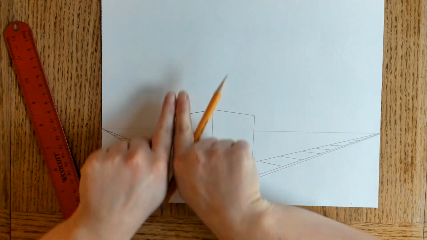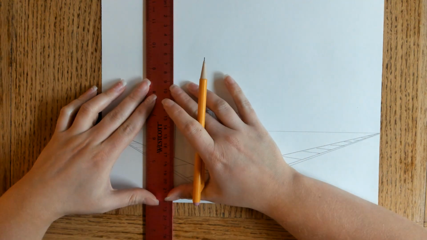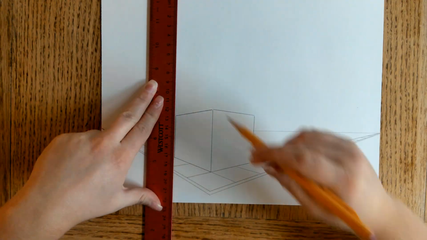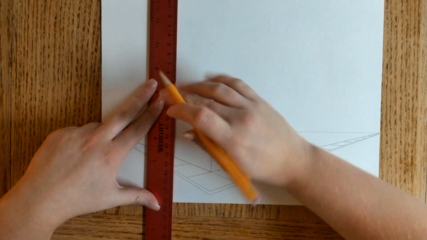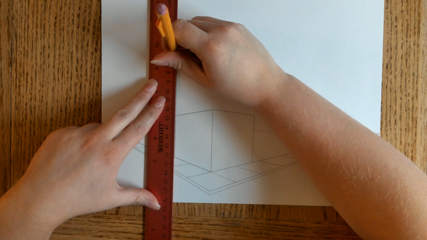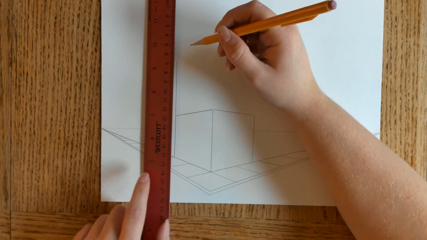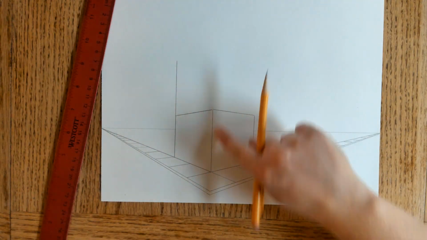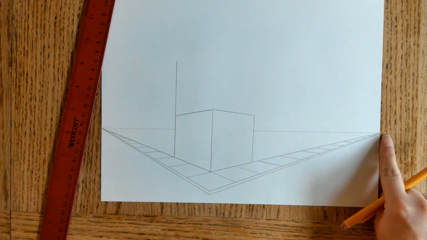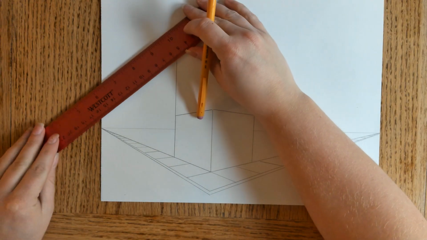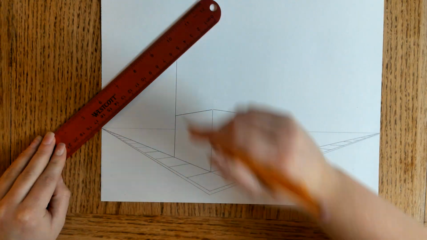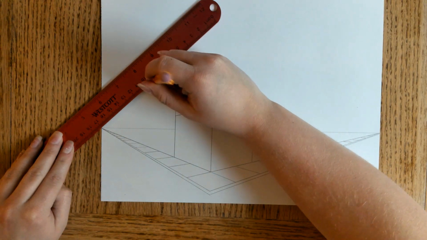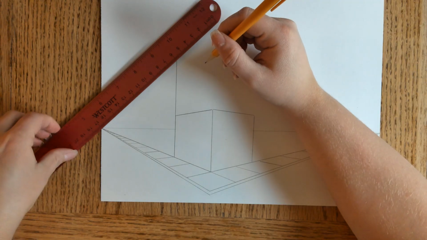At this point, we are just going to be repeating the same steps to make our building. We start with a vertical line. You can either have it right next to the other building, which means you're going to use the same line and either extend it or shorten it. Then we're going to go from the top to the vanishing point, drawing a line as wide as you want your building.